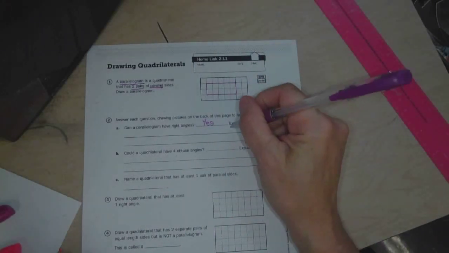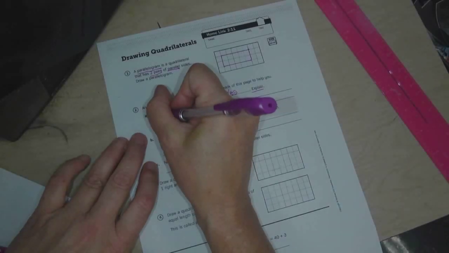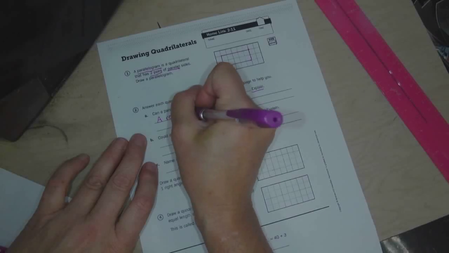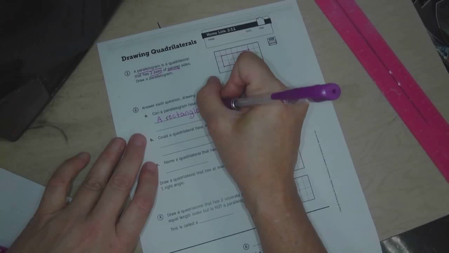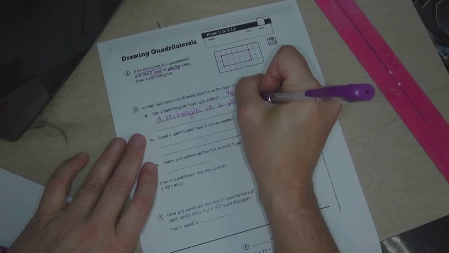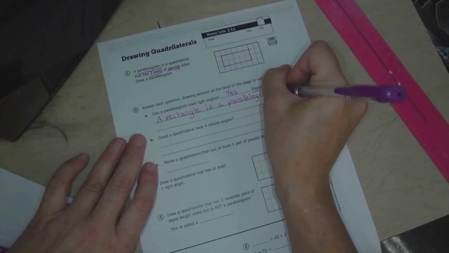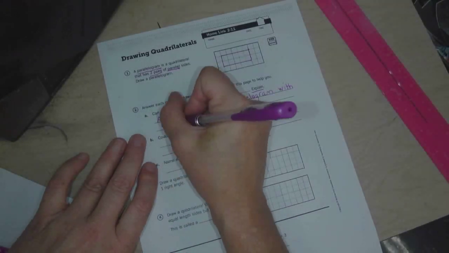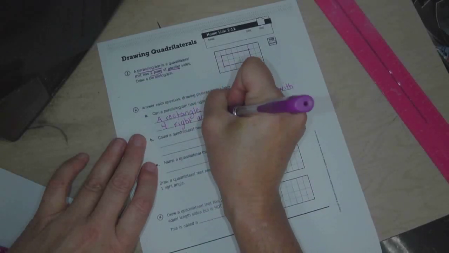So for explain, you can say a rectangle is a parallelogram with four right angles. There.